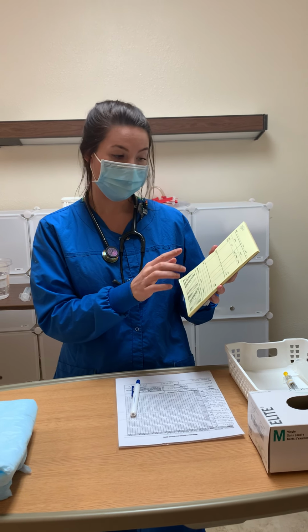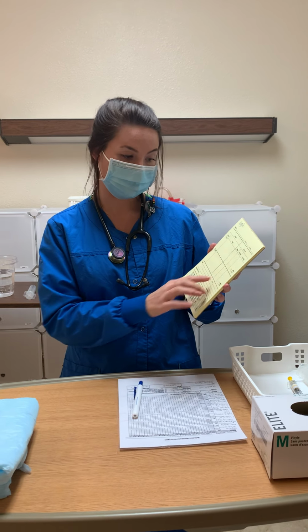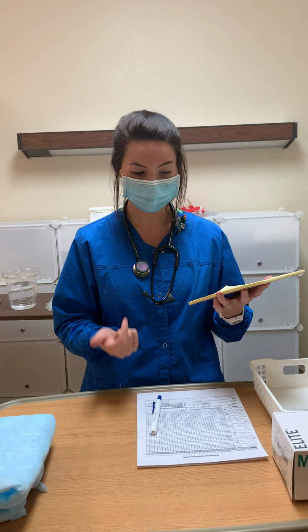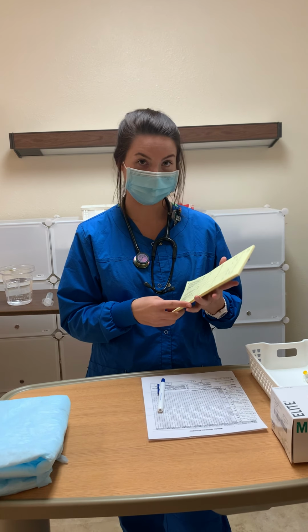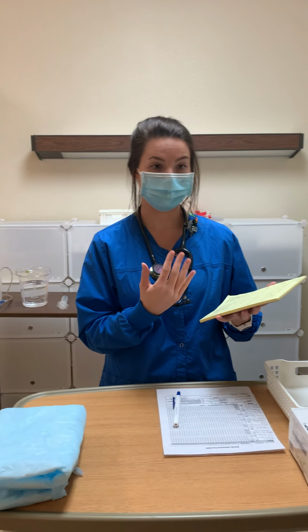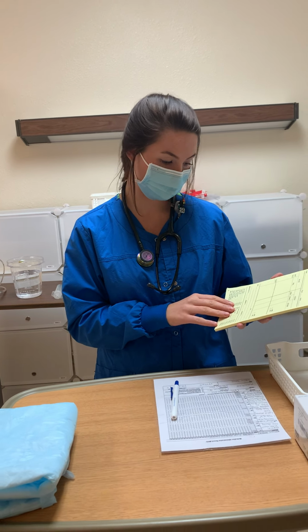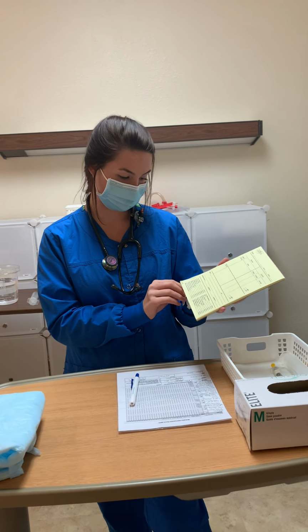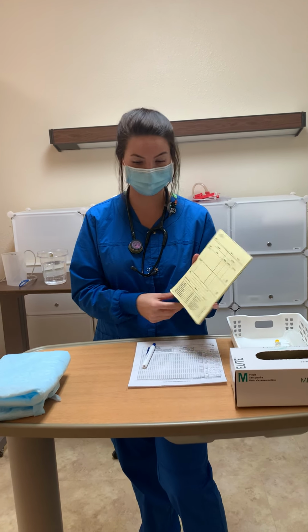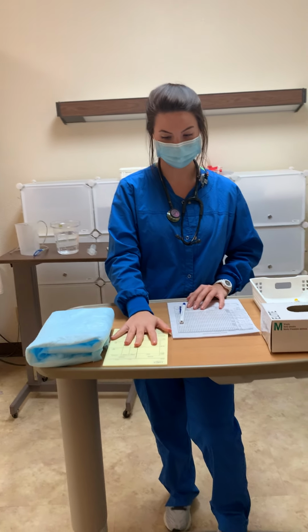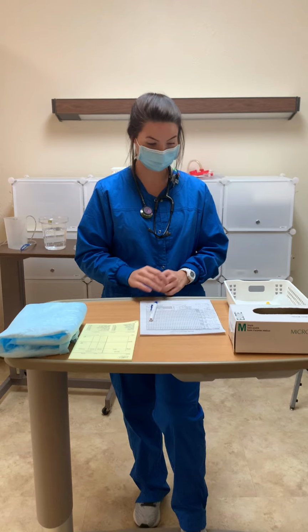Urine output, you'd want to keep track of that, and then also any puke, diarrhea, or anything else that is a liquid that's coming out of her, you would want to document as well. And you can write your diet on here and everything as well. And this is just kept track in milliliters. So we keep track of these just so we can document it and everything like that.